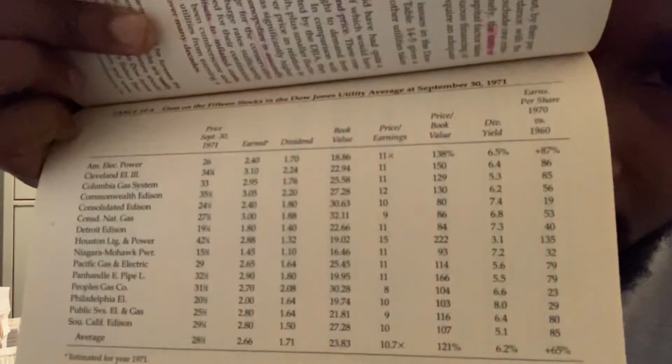While the process of regulation has often been cumbersome and perhaps dilatory, it has not prevented the utilities from earning a fair return on their rising invested capital over many decades. Table 14.4. Table 14.5.